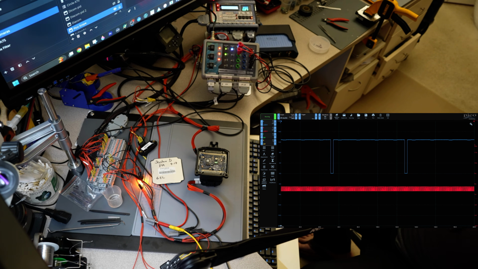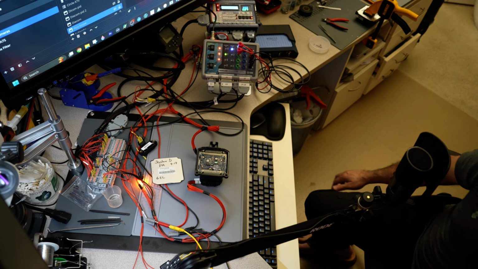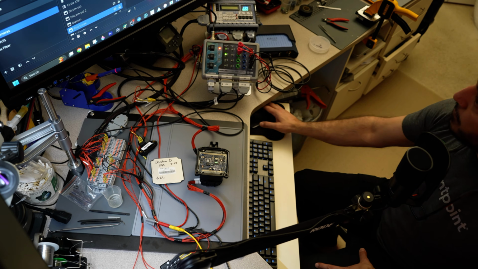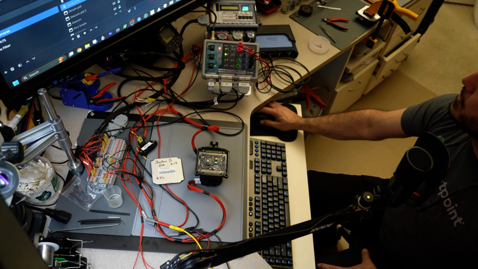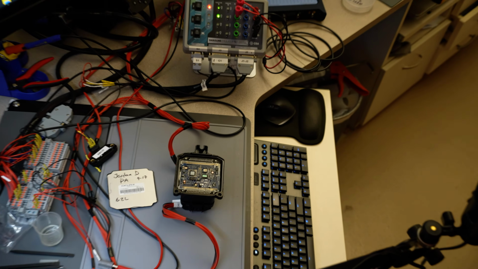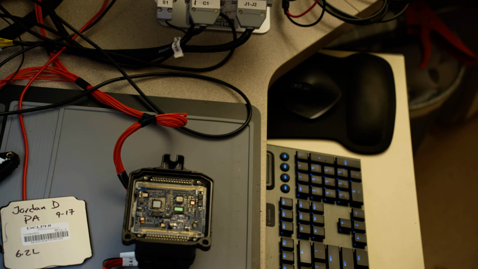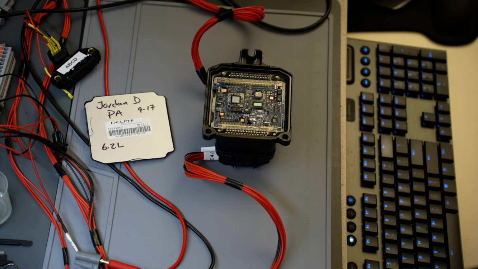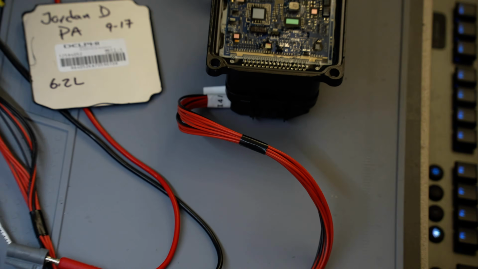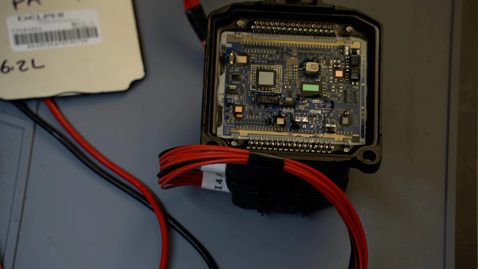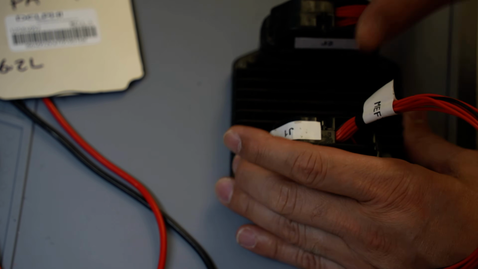Let me get the picoscope out of the way. I can turn this off. And I'm going to turn the power off. We don't need that anymore. Just to get you a closer view, let me zoom in. Let me actually unplug it, because it's creating a beep in here that is in my ear.